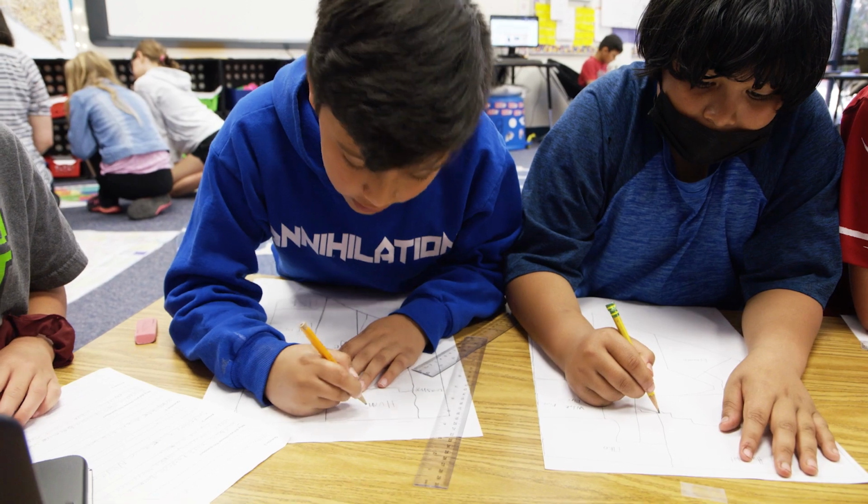I'm almost finished with my map. I want to try to recreate the oldest map that was ever made.